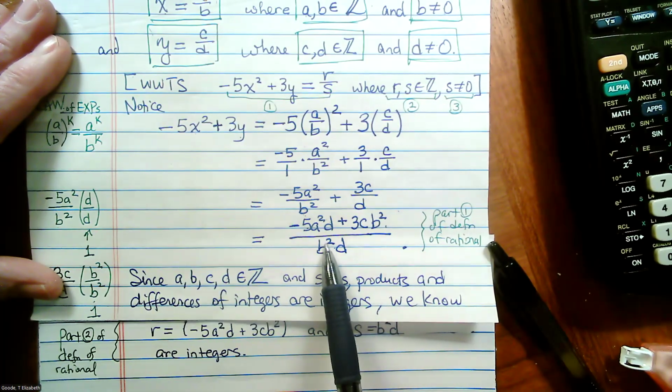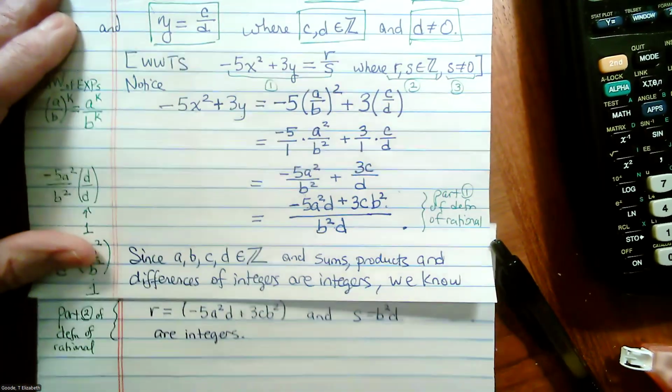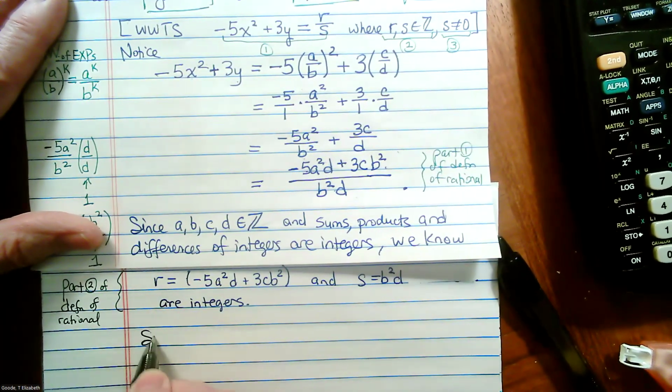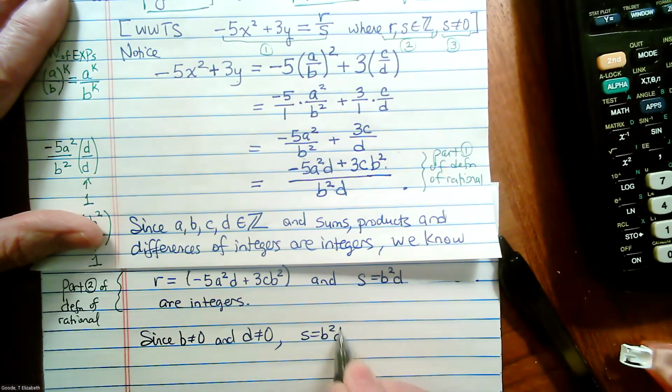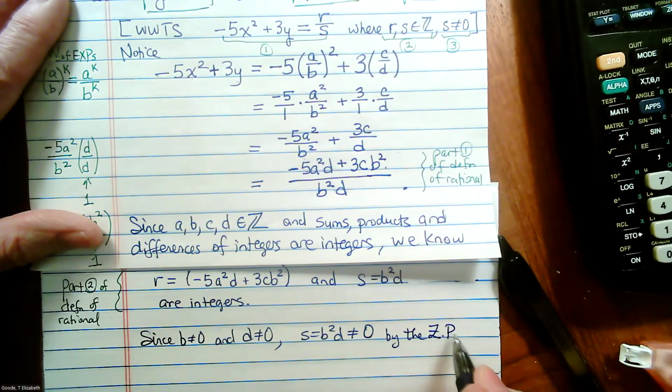If neither of these is zero, that product can't be zero. It's the contrapositive of the zero product property. Let's write it. Since b is not equal to zero and d is not equal to zero, S equals b squared d is not equal to zero by the ZPP, the zero product property.